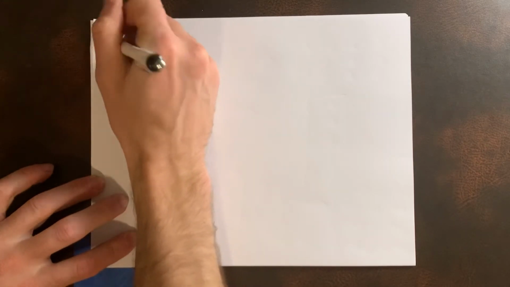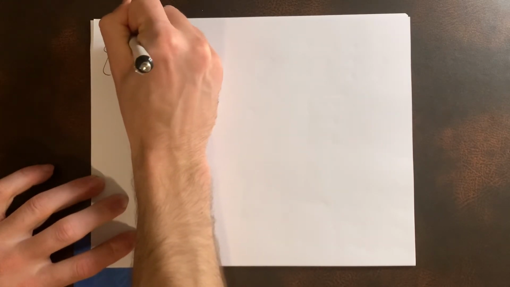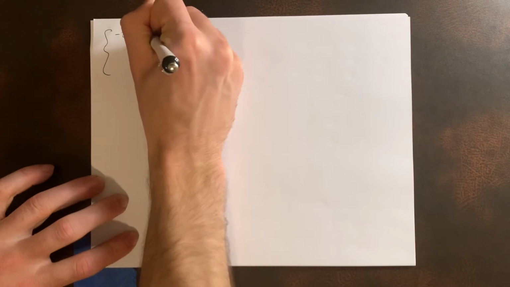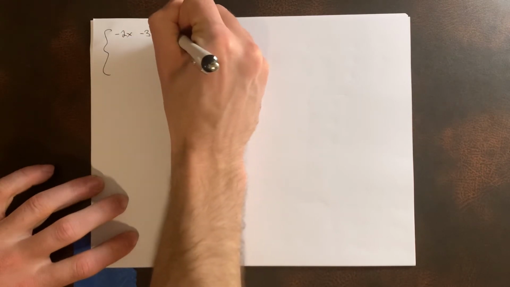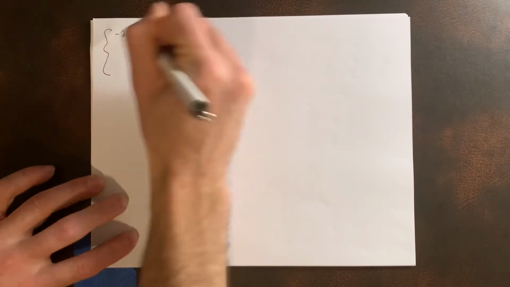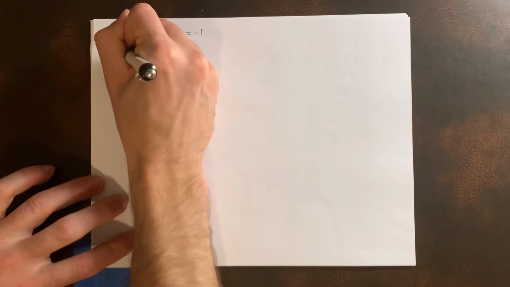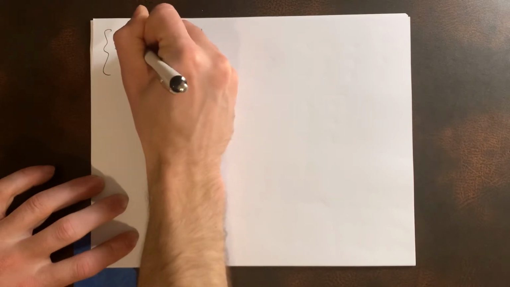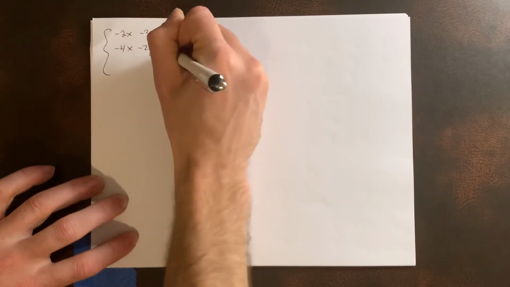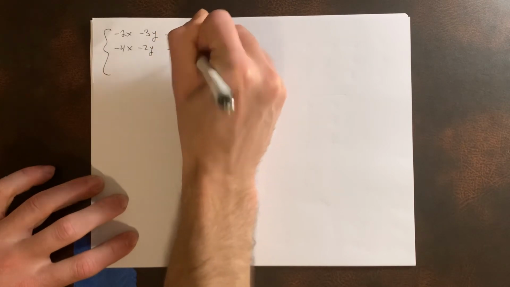So just rewriting the problem that we want to solve. It was minus 2x minus 3y minus z is equal to minus 1, minus 4x minus 2y minus 2z is equal to 2.